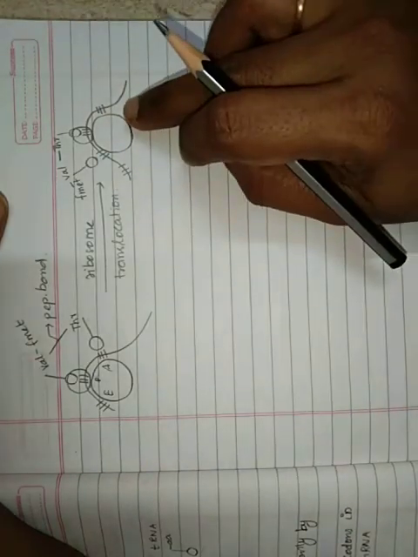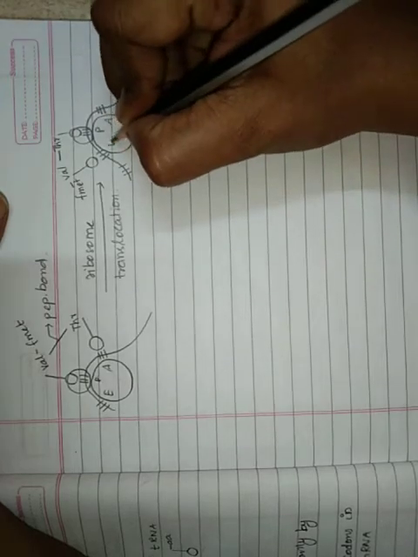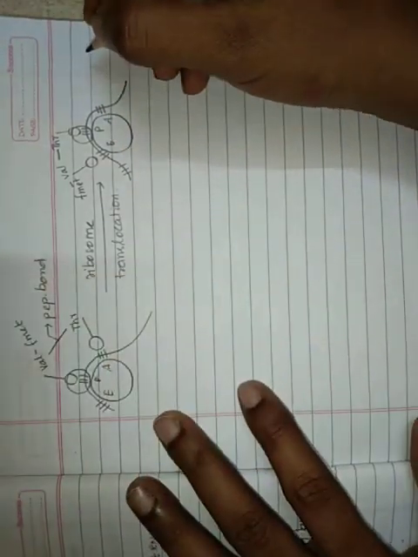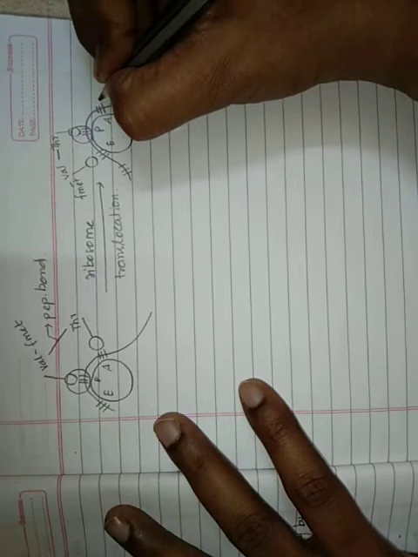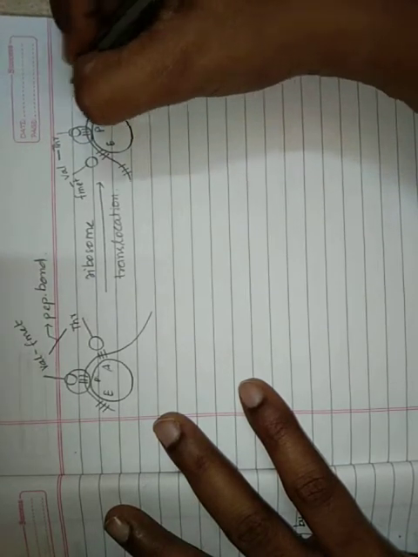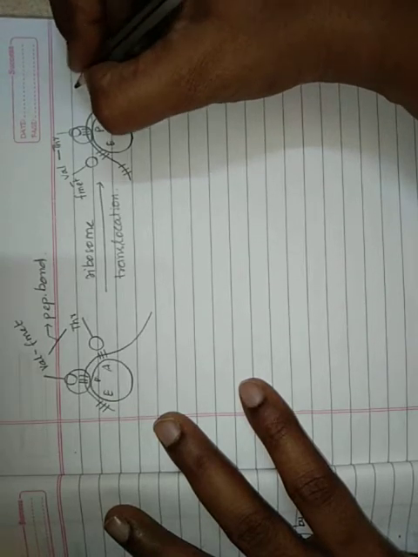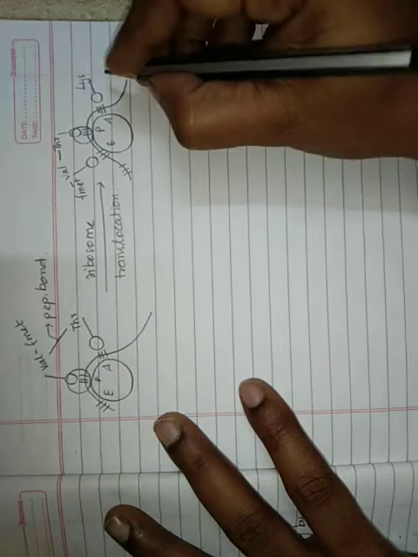The next codon would be read by the A site. The next codon we have written is AAA, and for that a tRNA that carries the specific amino acid, lysine, is brought here.